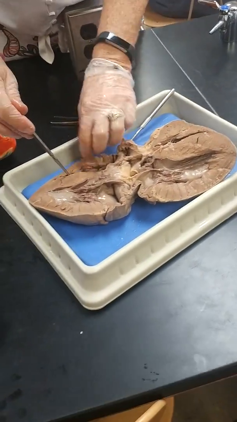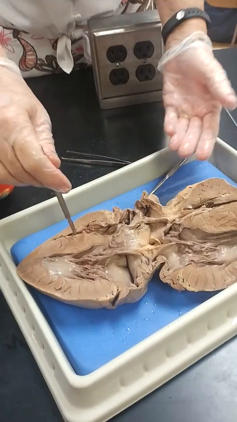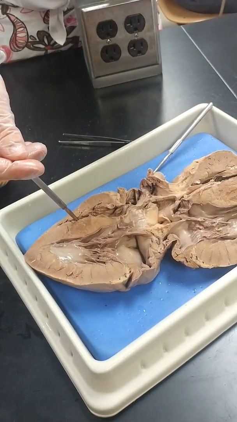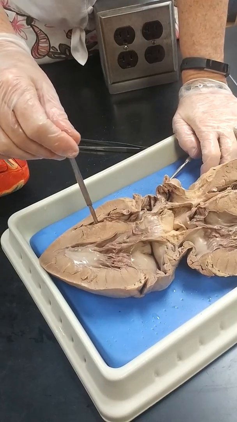Okay. So if I stick a pin right here and I say, name this chamber. You've got four chambers in the heart, right? Left and right atrium, left and right ventricle. Name this chamber.